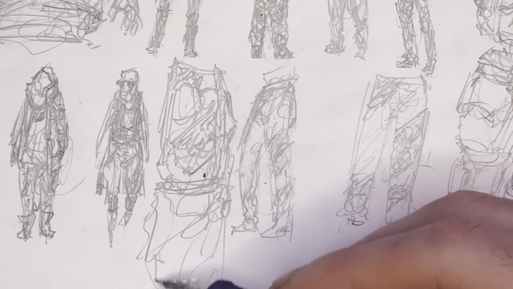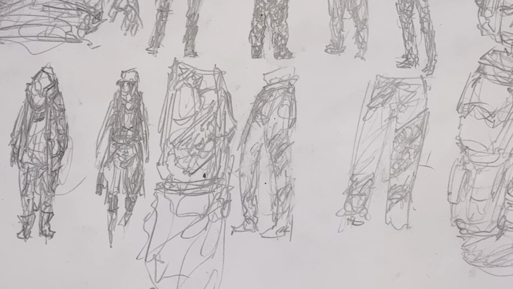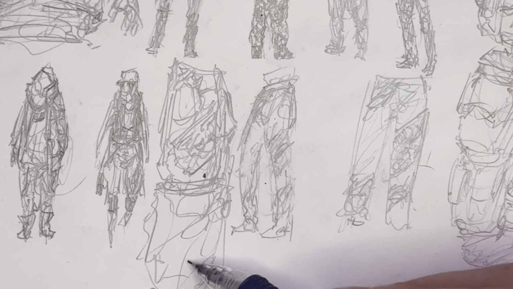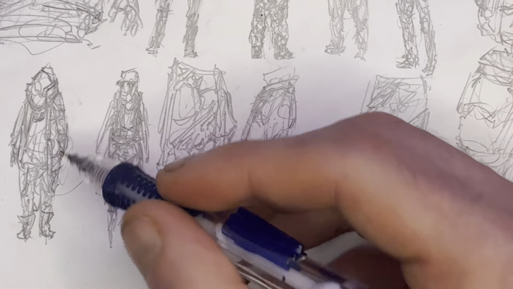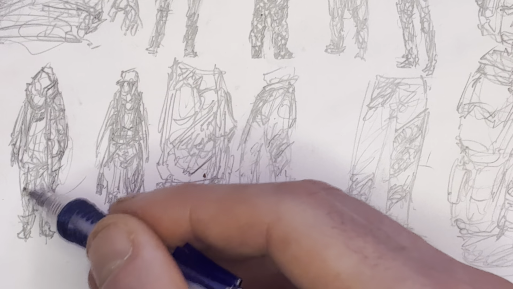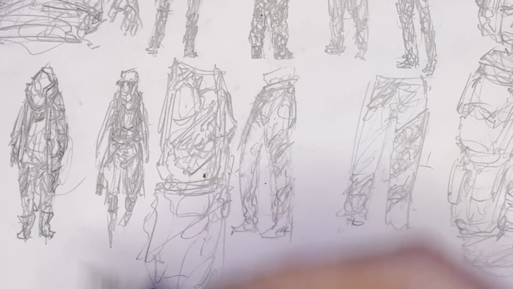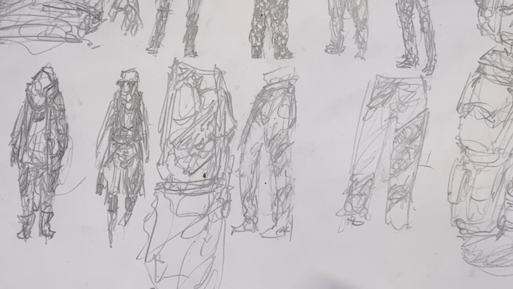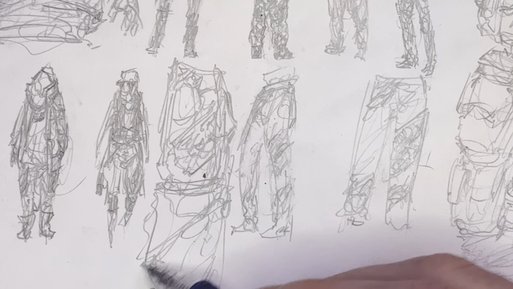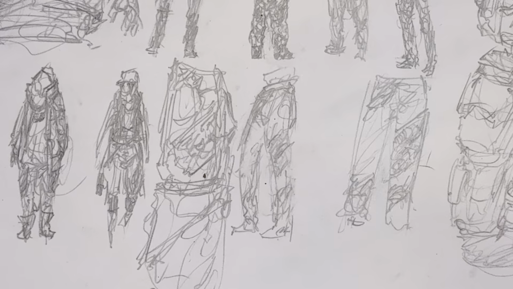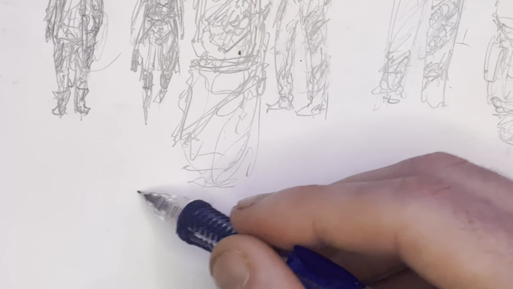And pants. You always just go in with another layer if your composition works at a distance. And the pants there, I like.